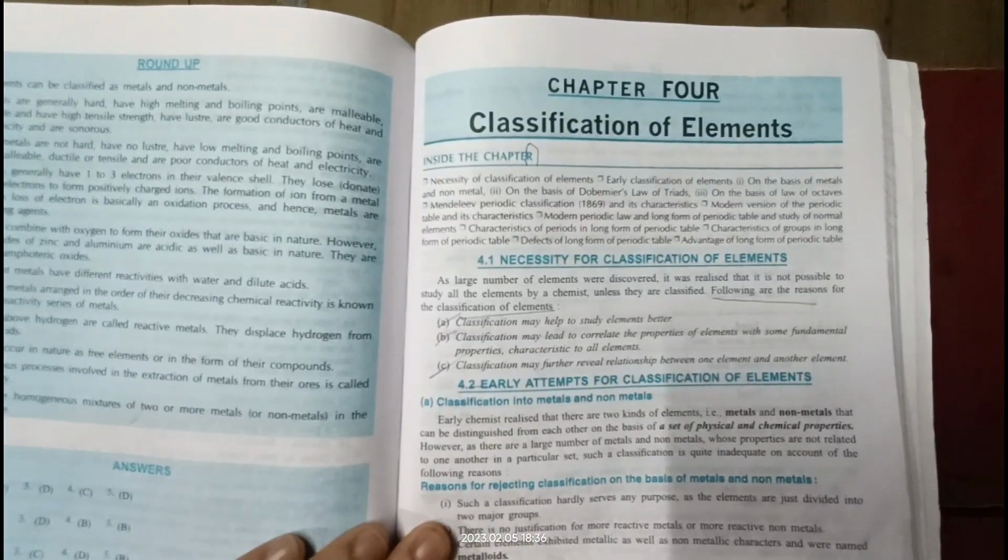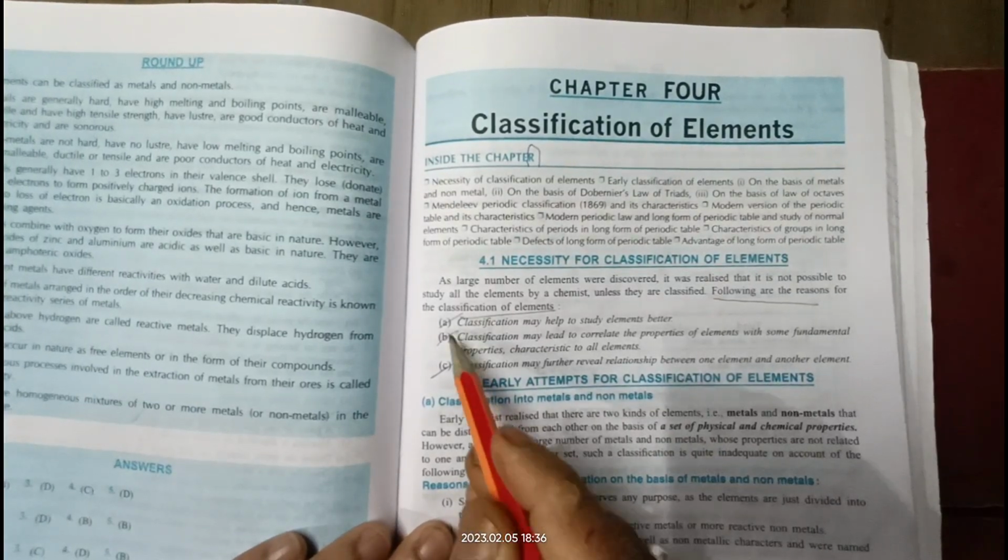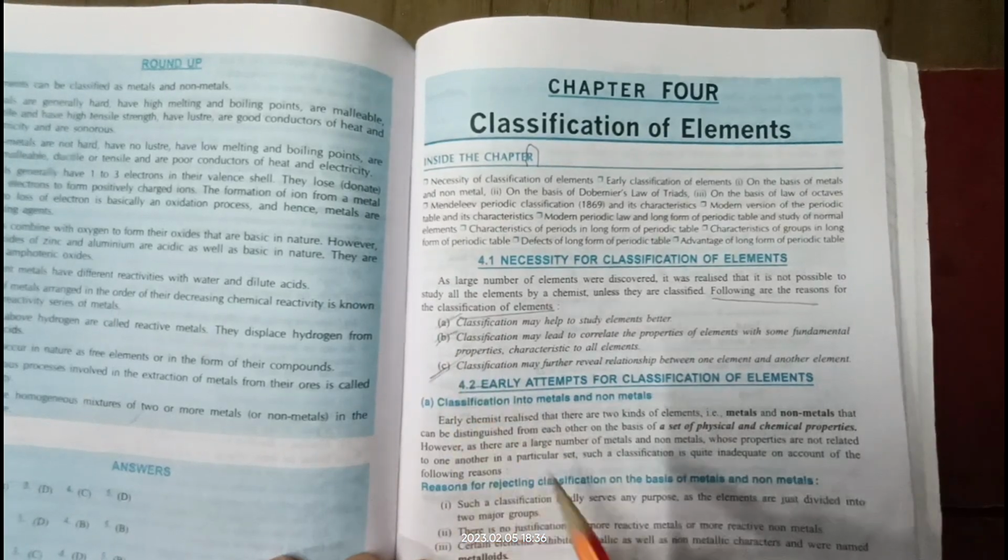From chapter 4, that is classification of elements, first go through why classification of elements is necessary, these 3 points.